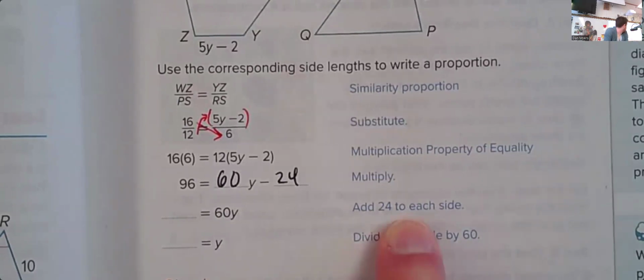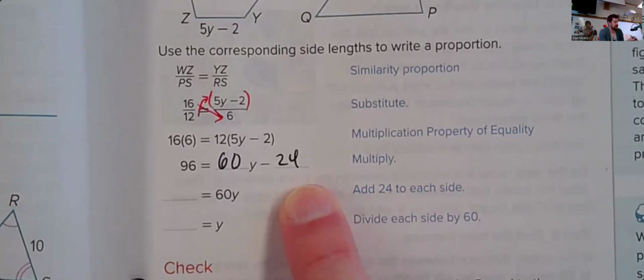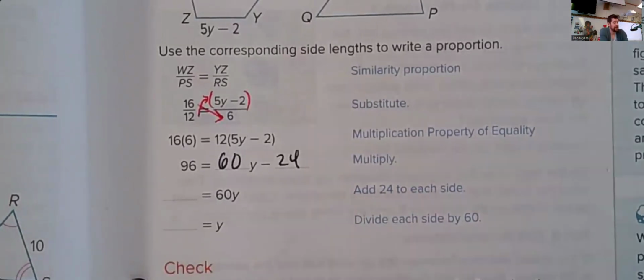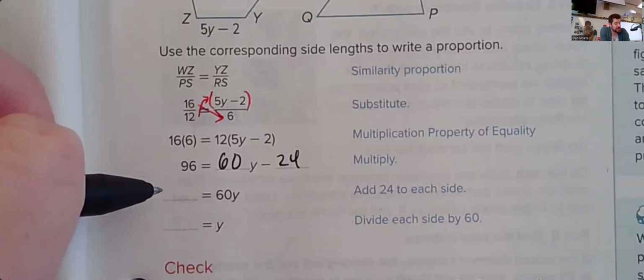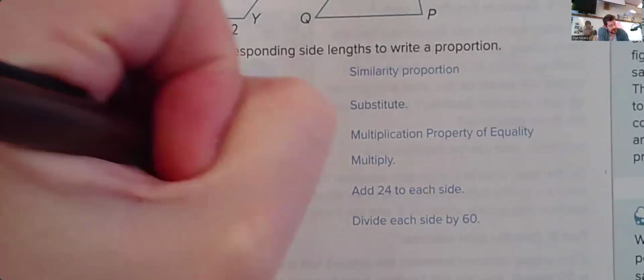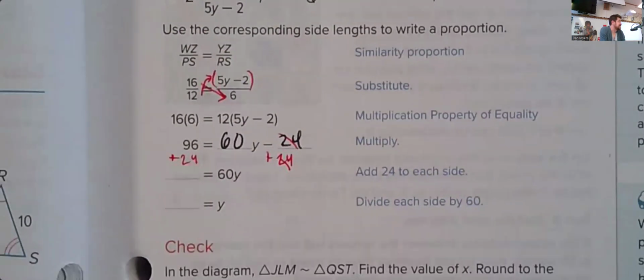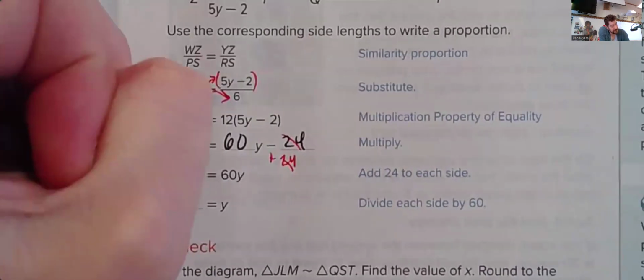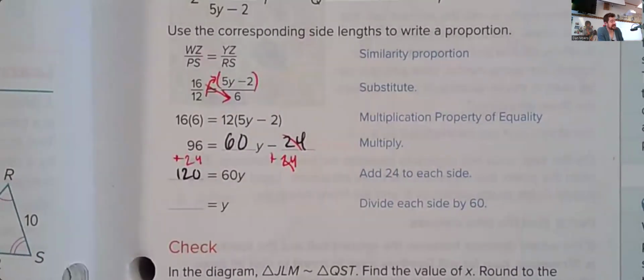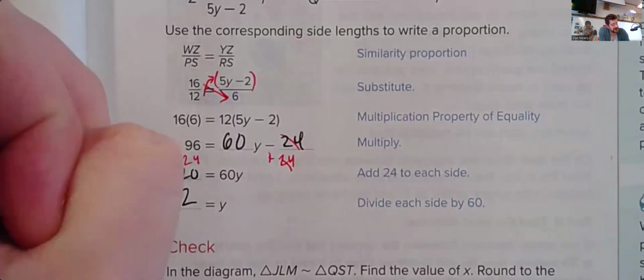And then it just tells you on the right side here, add 24 to each side. So we know we got that number right. If you add 24 to 96, what do you get? So we're going to add 24. Plus 24 here. Those are going to cancel. Plus 24 here. What's 96 plus 24? 120. All right. And then we divide both sides by 60. What's 120 divided by 60? 2. There you go. Y equals 2.